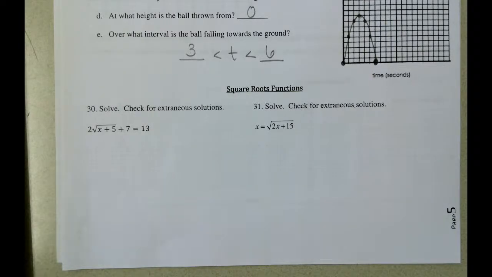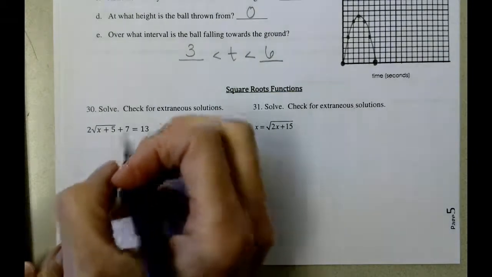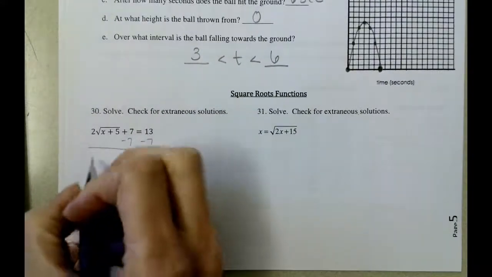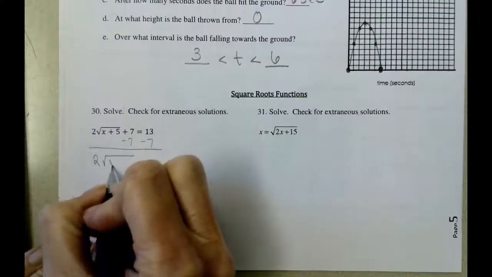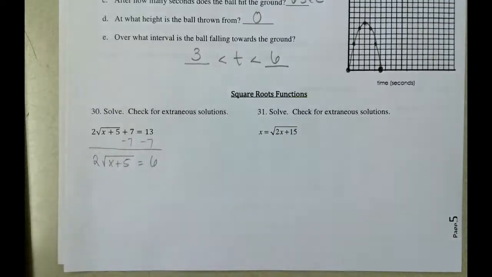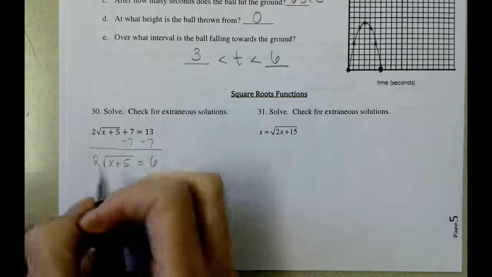On 30 and 31, we're going to solve and check for extraneous solutions. So first of all, remember that we need to isolate. And when we isolate, we're going to have to subtract the 7. So we get 2 times the square root of x plus 5 equals 6. So we did well there, but we can still isolate some more.